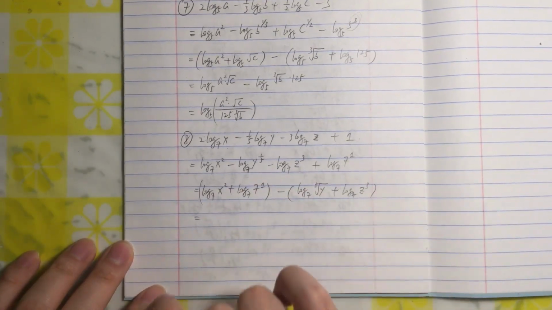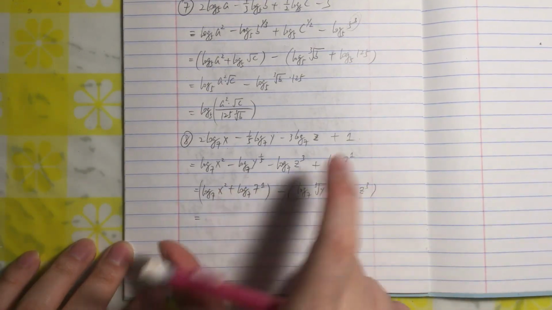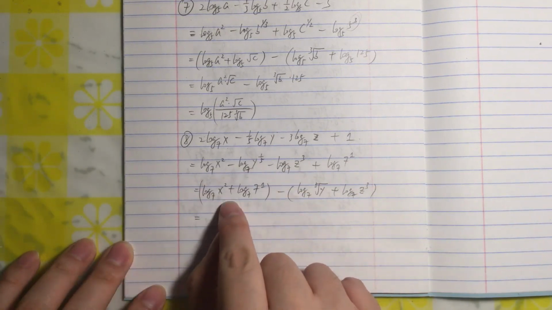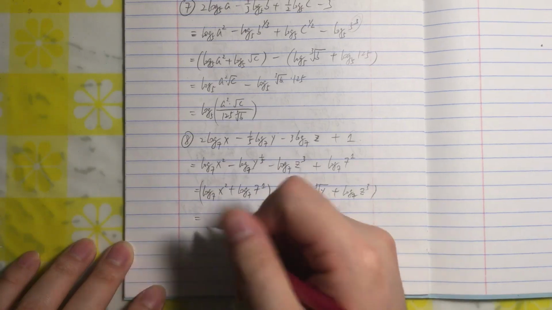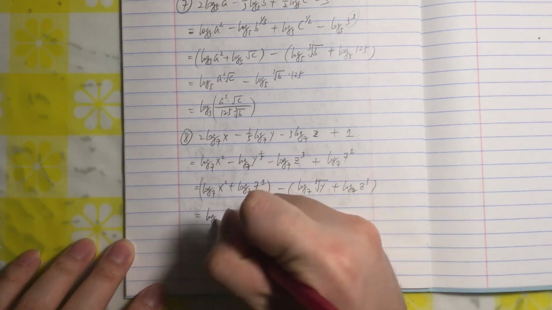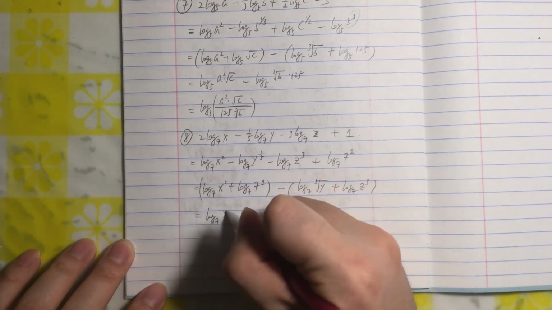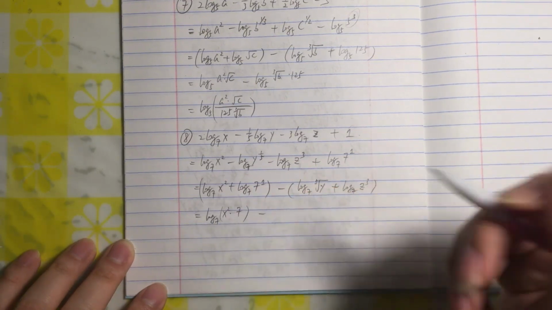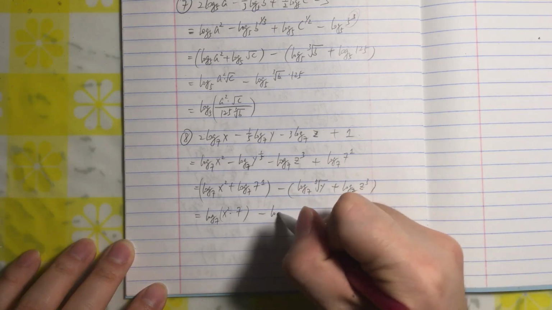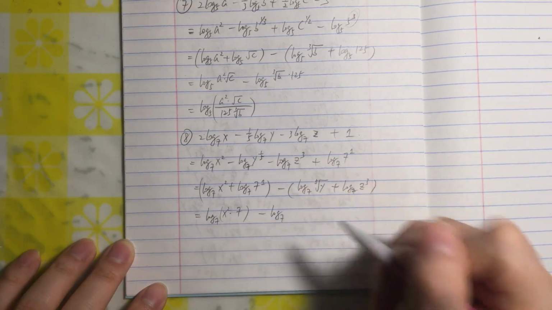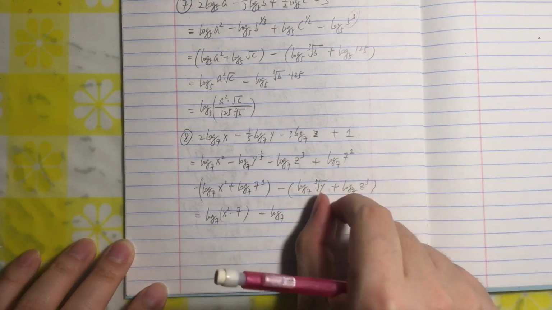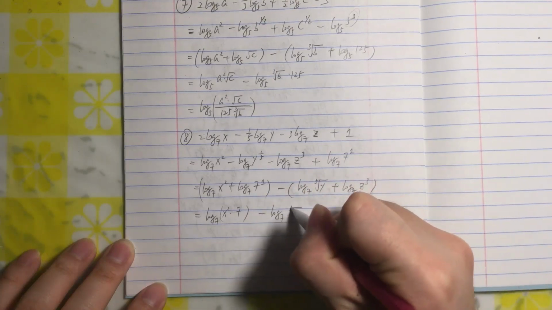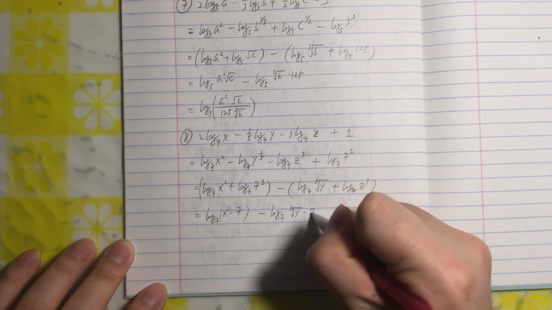Next, by the first law of logarithm, I can convert addition to multiplication. When we combine logs together, I can convert addition to multiplication. I get log base 7 of x squared times 7. For the second parenthesis, do the same thing. I get the 5th root of y times z cubed.